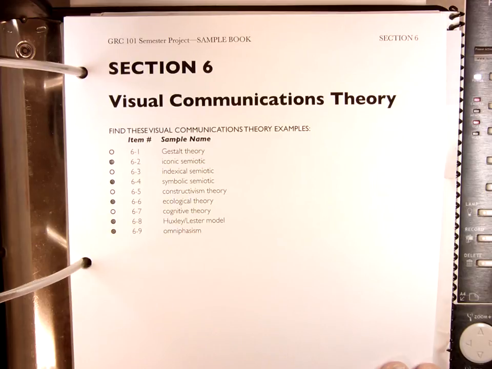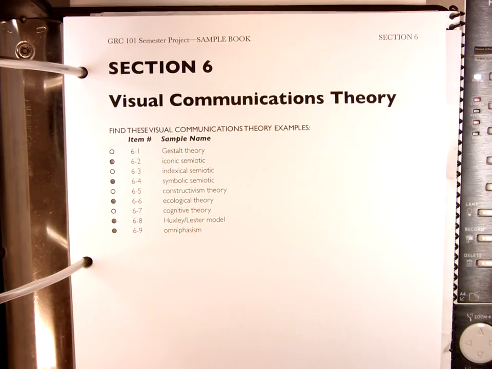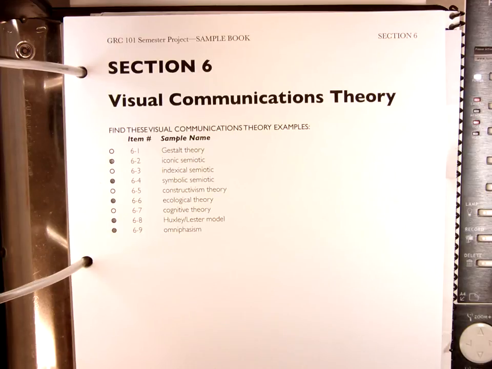If you really understand Gestalt theory, you should be able to find an example where Gestalt theory would explain very clearly and very obviously the meaning of what you see. Now, Gestalt theory is used in everything, but most of the time it's pretty subtle.